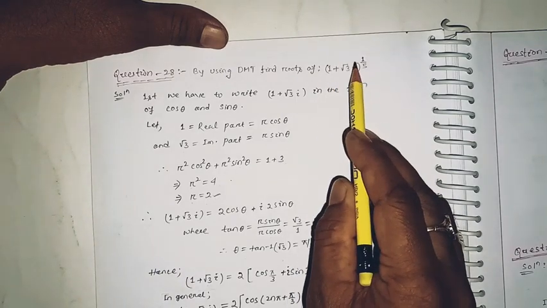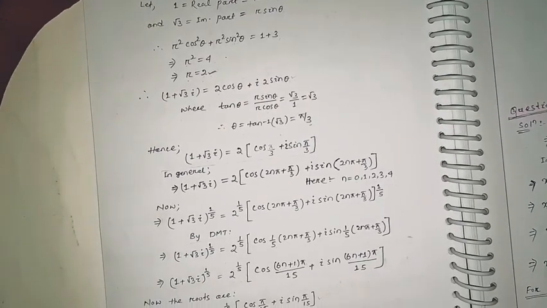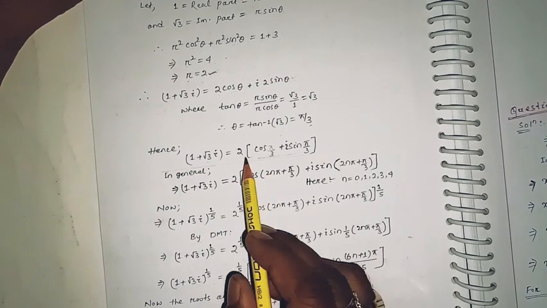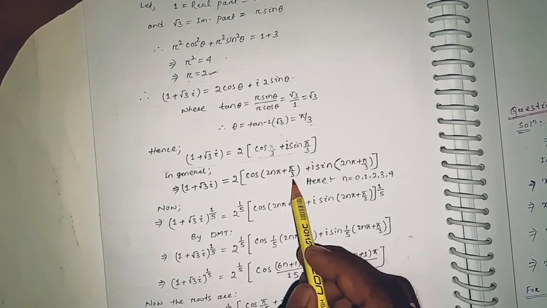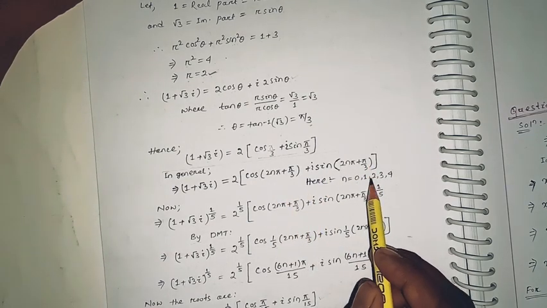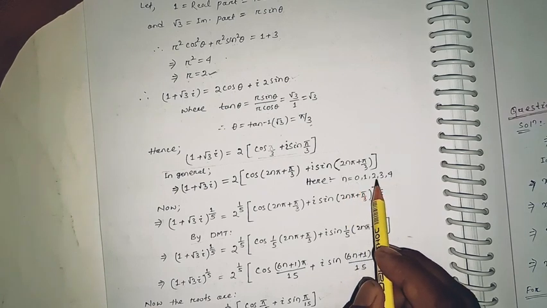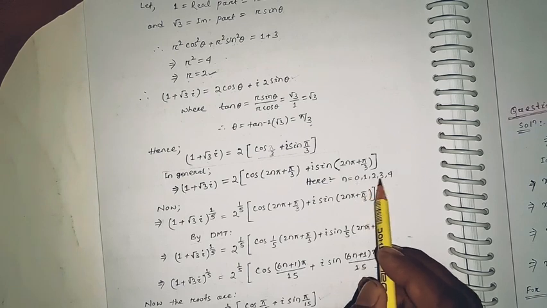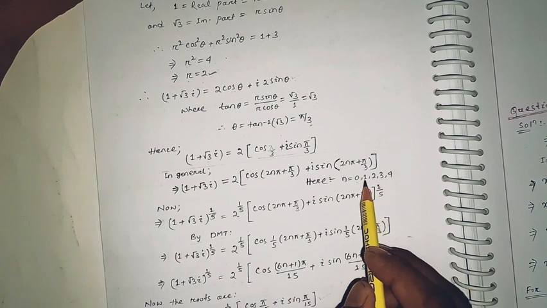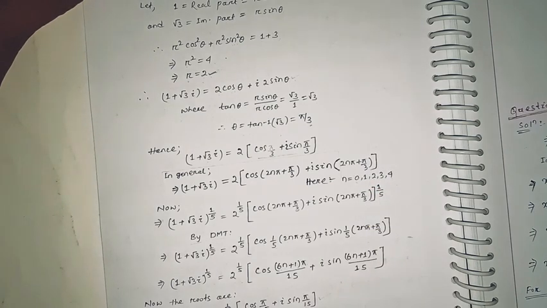That means 5 roots we have to find out. 1 by 5 means 5 roots we have to find out. So to find the 5 roots, we have to write this in general form. In general form, we can write 2 into (cos (2nπ + π by 3) plus i sin (2nπ + π by 3)), where n is 0, 1, 2, 3 and 4, because as we have to find only 5 roots, the n values will be constrained up to 4. So 0 for the first root, 1 for the second root, 2 for the third root, 3 for the fourth root, 4 for the fifth root.